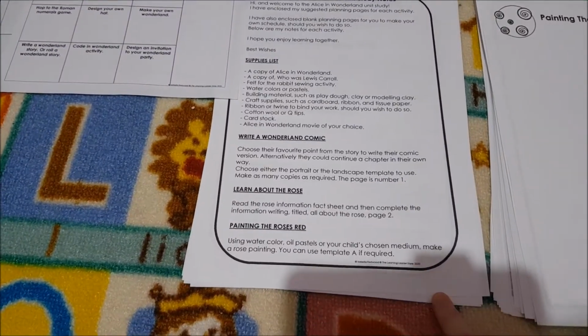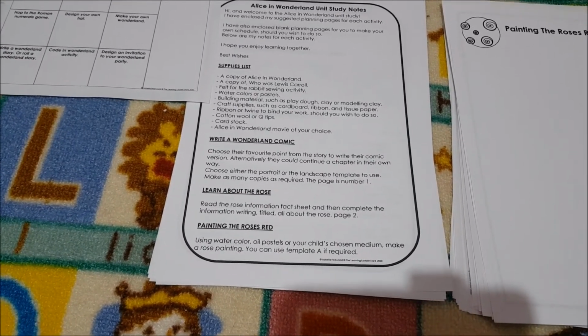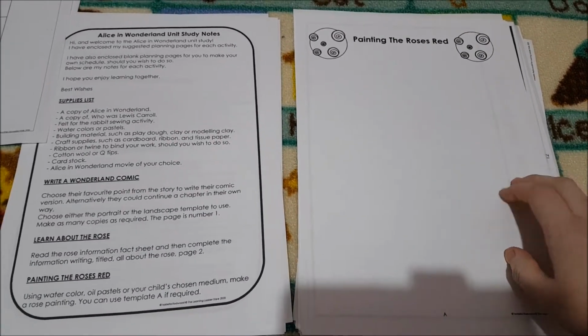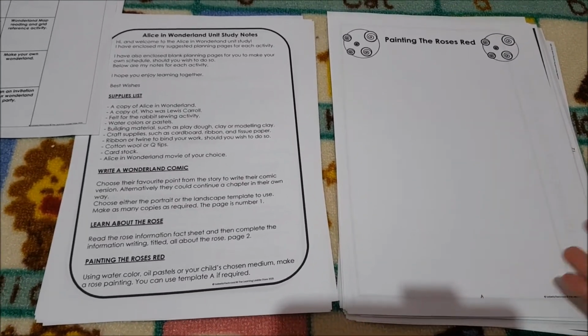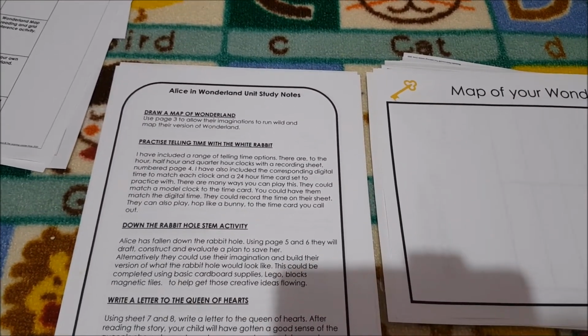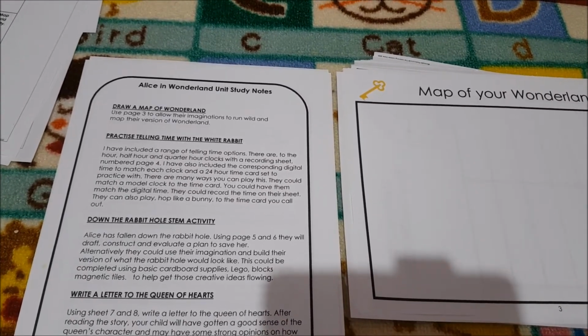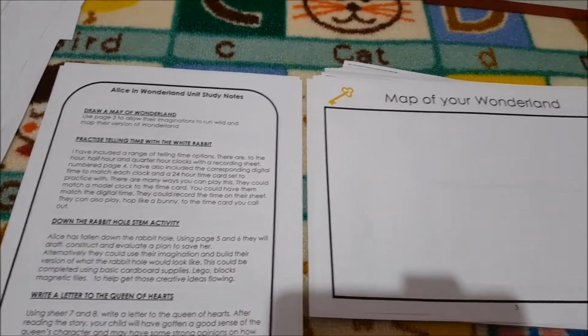Okay, the next activity is painting the roses red. So using watercolour or pastels or your child's chosen medium, make a rose painting. You can use the template A if required to do some sketching on, and then they can obviously use appropriate paper to do their actual craft. Okay, so the next activity is draw a map of Wonderland. So use page 3, which is here, to allow their imaginations to run wild and map their version of Wonderland.